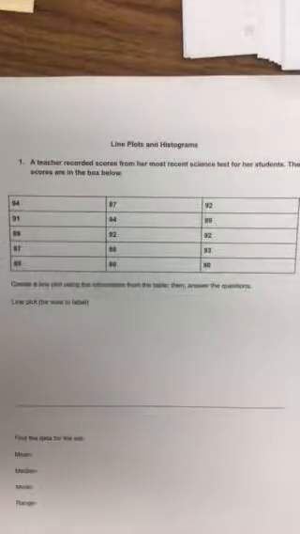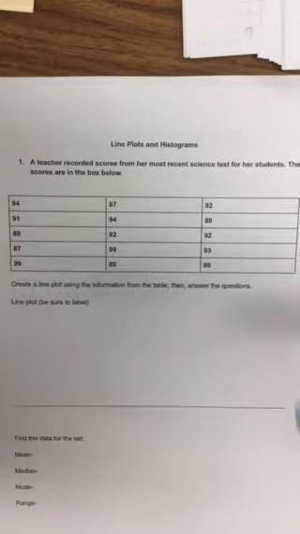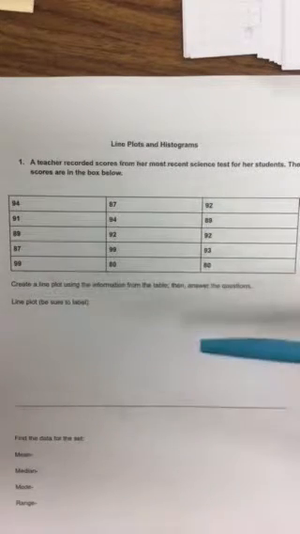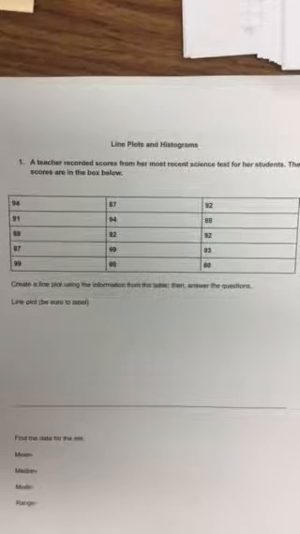All right, guys, since I'm not here today at school, I'm going to walk you through how to create a line plot and a histogram. And we'll do this one kind of together, and then you'll be responsible for doing one on your own. So you really need to pay close attention to how we do this one so you can use it when you have to do the one on your own.